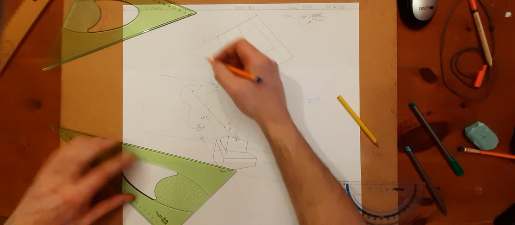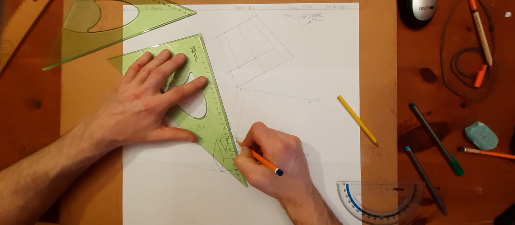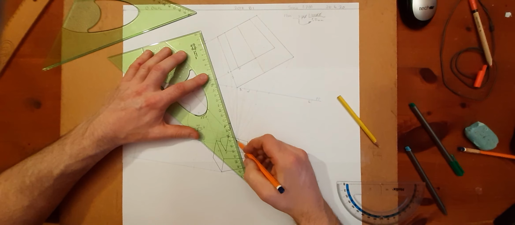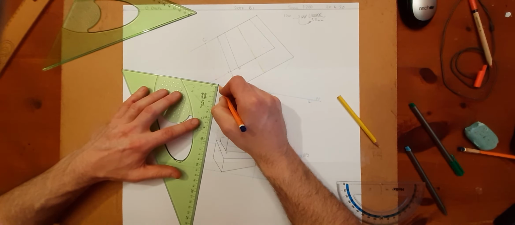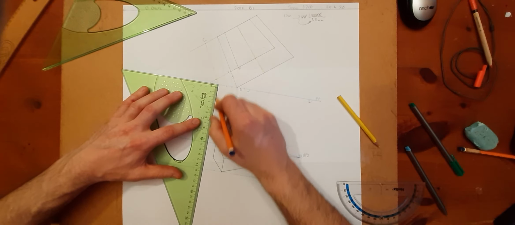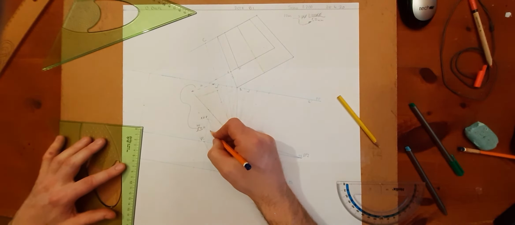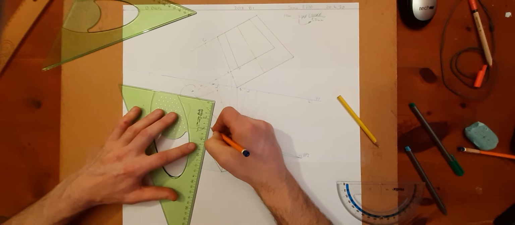And I need to drop down C as well itself. It's dropping down there and it's hitting that there.